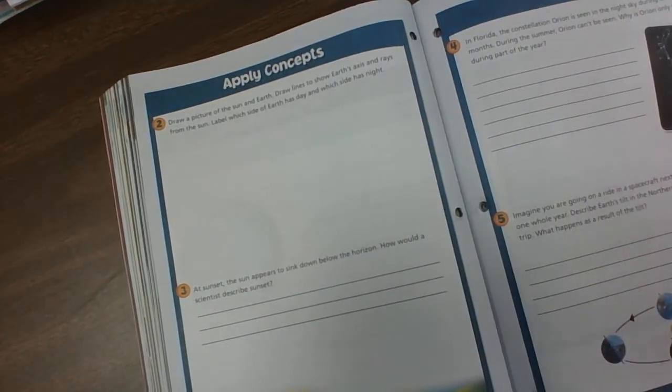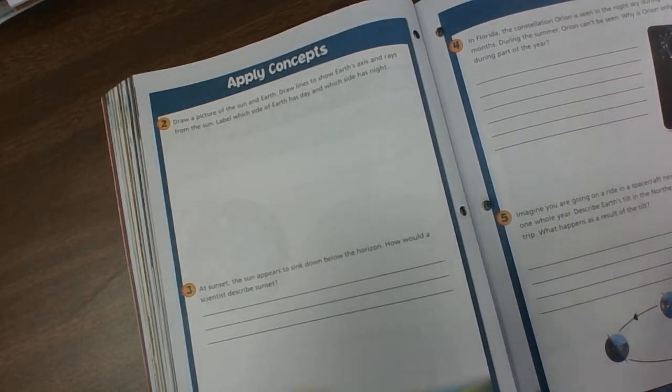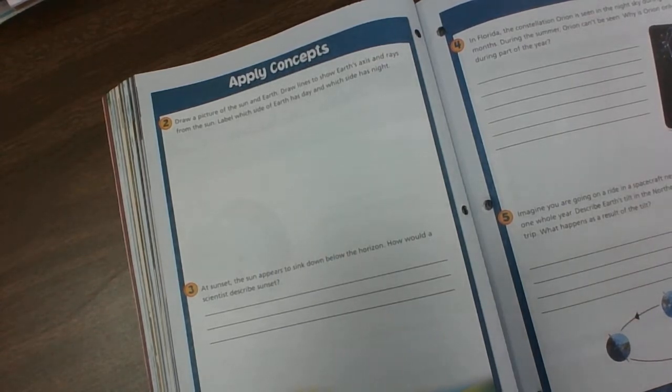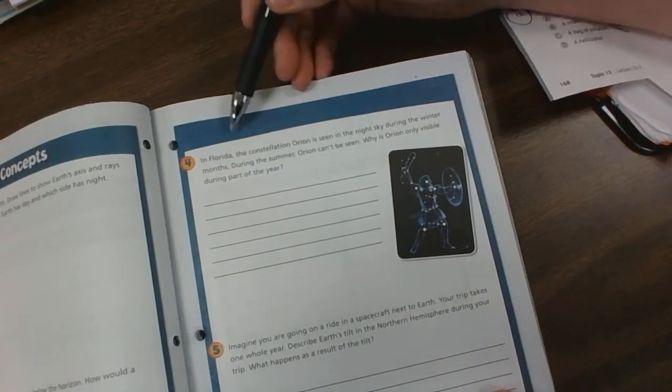Number 3, at sunset, the sun appears to sink down below the horizon. How would a scientist describe it? A non-scientist would say we've got sunrise and sunset, but we've talked about this. You guys being scientists, how would you describe it? And then in Florida, the constellation Orion.